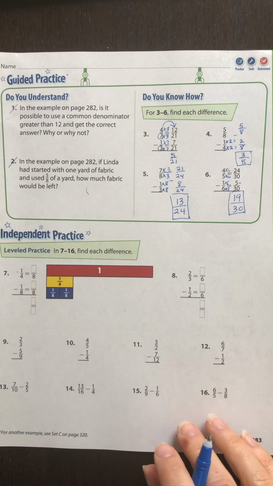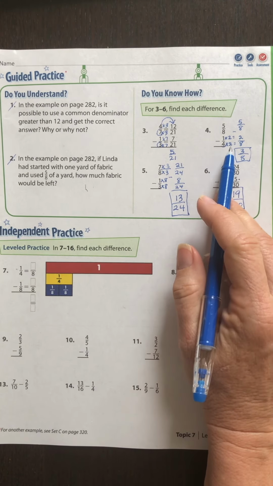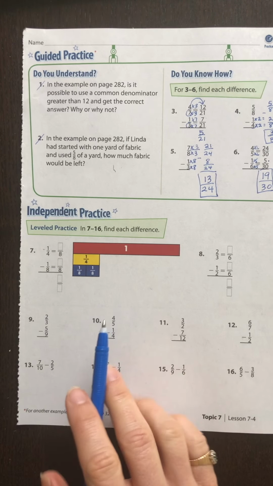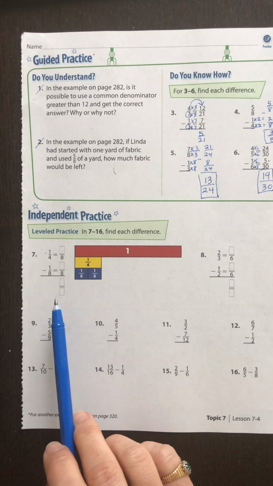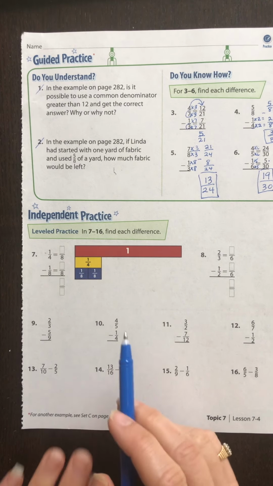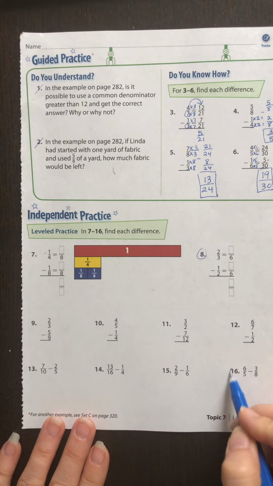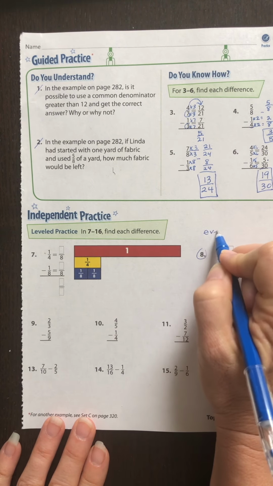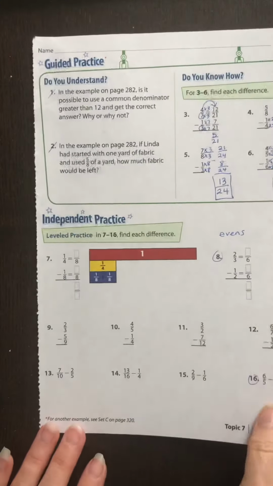Now we've solved all of these by finding a common denominator by multiplying. If the model helps you, if you're still needing to do it this way, that's fine. We'll do number 7 together, and then you're going to do 8 through 16 evens. And you will also do 22 and 23 in the back on your own.